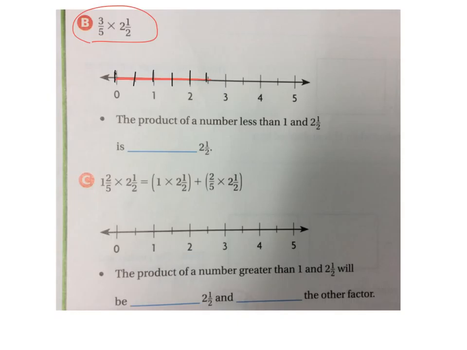There's 5 equal parts, and how much of that should I make blue? 3 sections. So is the blue part more, equal to, or less than the red part? Is that blue line longer, equal to, or shorter than the red line? So therefore, the product of a number less than 1 and 2.5 is greater than, less than, or equal to 2.5? Less than. Good.